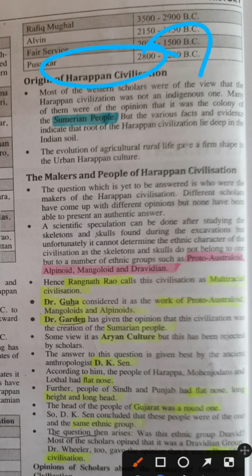The origin of the Harappan civilization is not indigenous, said by some scholars and archaeologists, and they say it is the creation of the Sumerian people. It is mainly said by Dr. Gordon. Okay. At first, Rangnath Rao calls the civilization a multiracial civilization, and Dr. Guha considered it the work of Proto-Australoids, Mongoloids and Alpinoids. Dr. Gordon has the opinion that the civilization is the creation of the Sumerian people. And the Aryan culture view has been rejected by scholars, because there are no proofs. So Aryan culture is not an acceptable one, and it is rejected by many scholars.